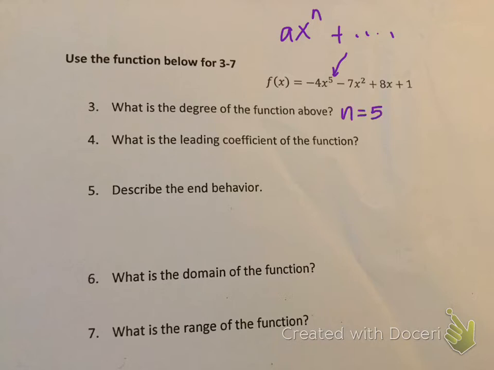The next says, what is the leading coefficient? Well, the leading coefficient is our a value, and that's a negative 4, because that's what's out front of this very first x term.